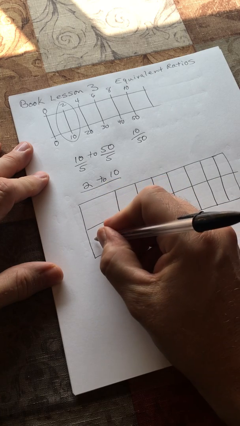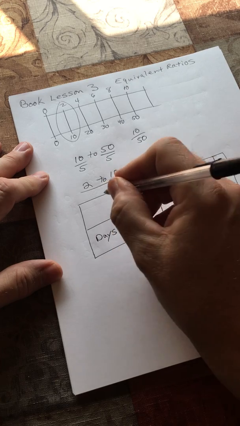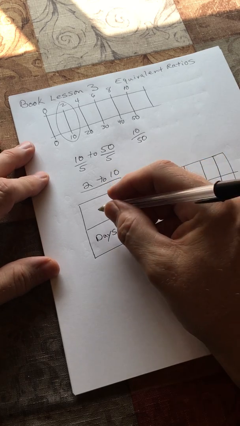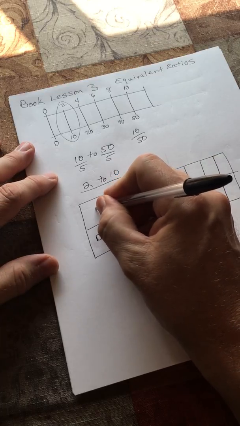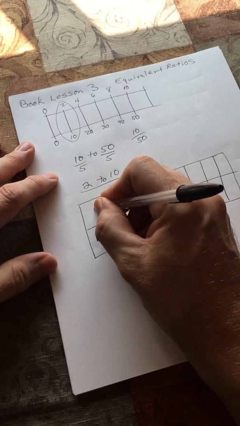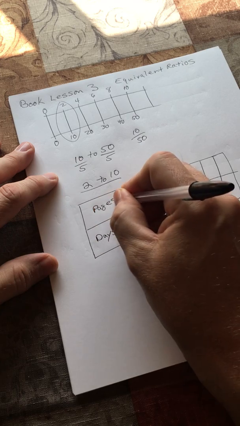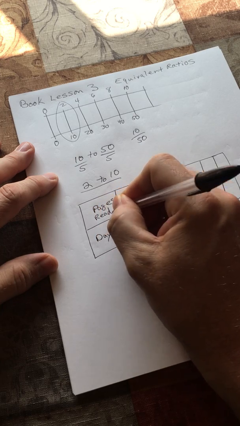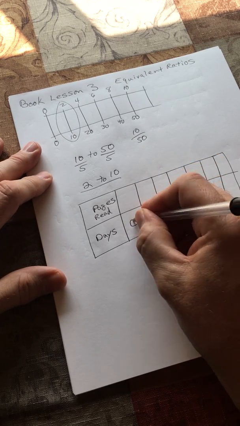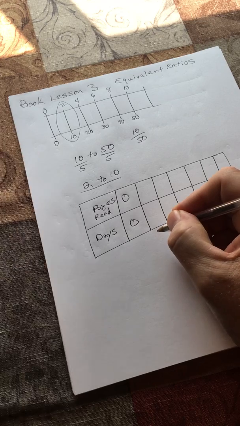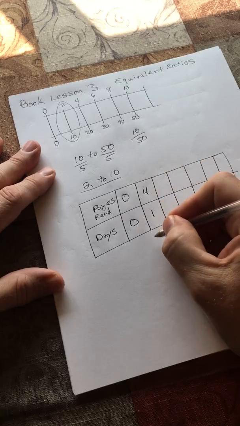Let's say this is the number of days, and this is the number of pages read in the book. You're just reading a book. Okay, you're going to just read the same number of pages every day. Well, at day 0, you haven't read any. Okay, that's fine. On day 1, let's say you read 4 pages.